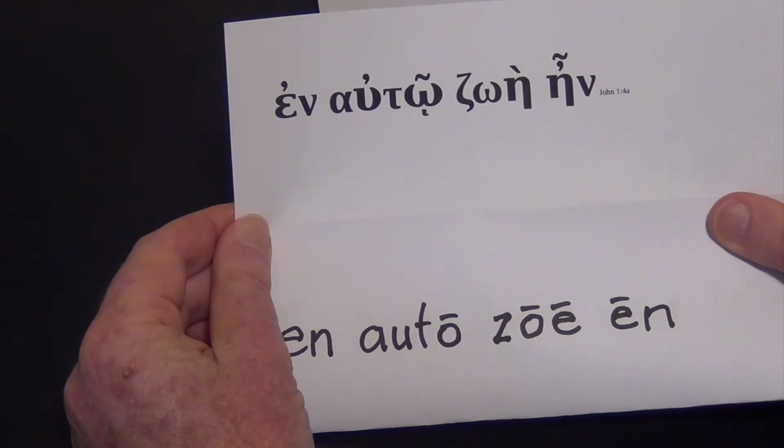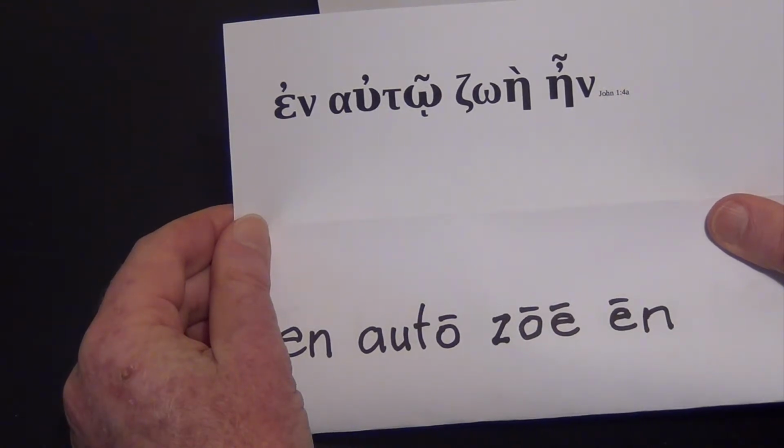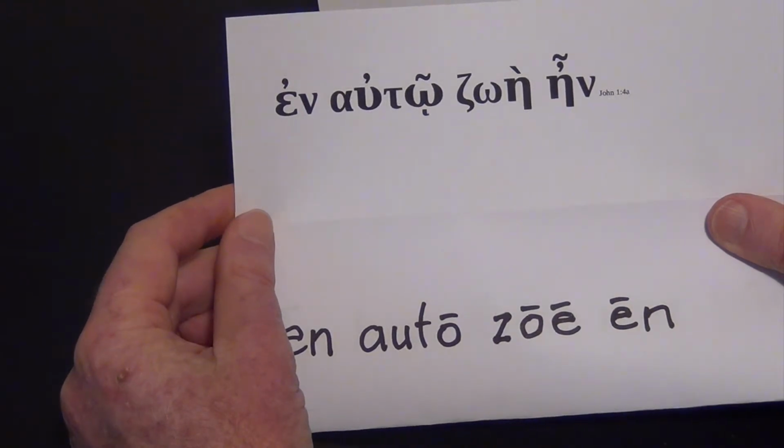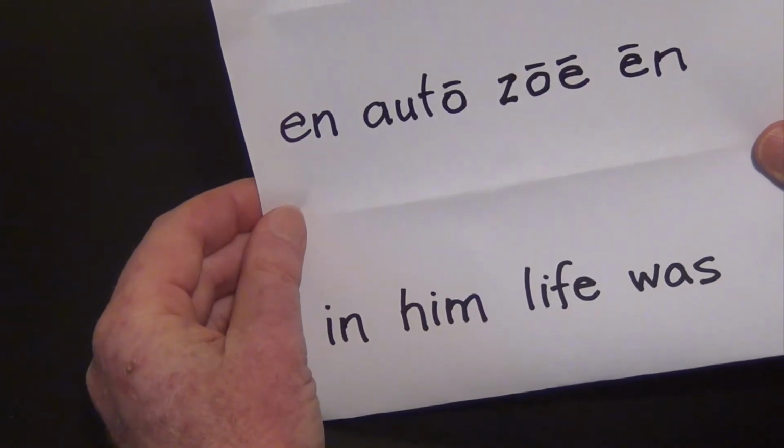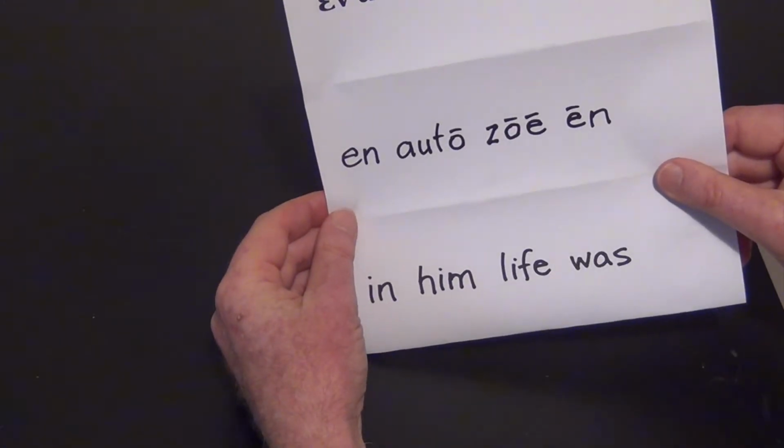So we've taken it in English in the meaning self, which it sometimes has in Greek, but here it simply means him, not himself, but just him. So there's our translation: in him life was.